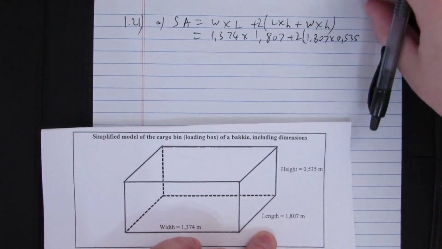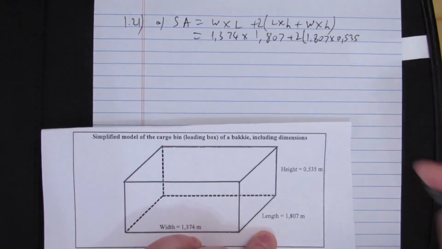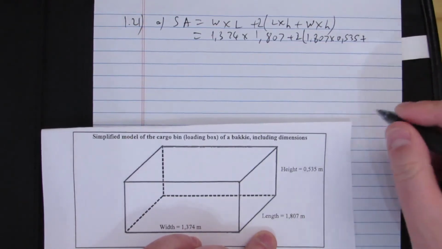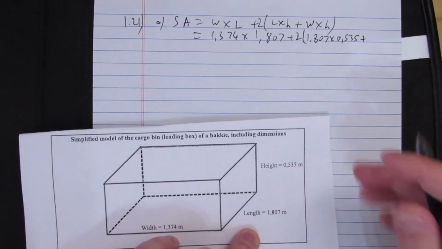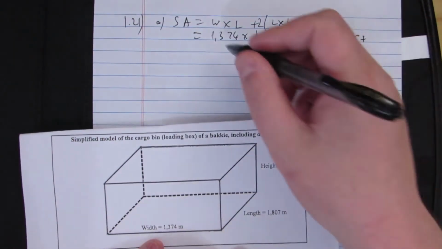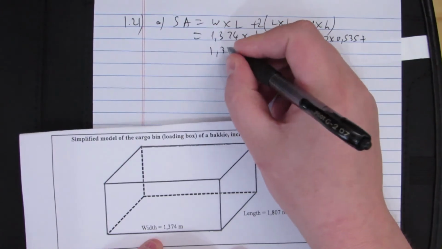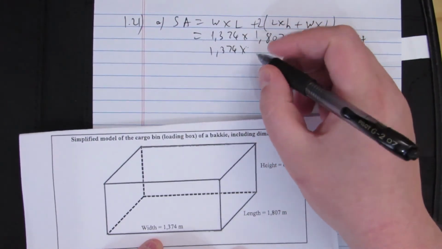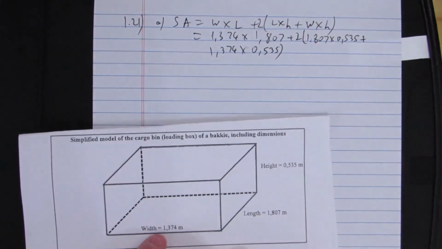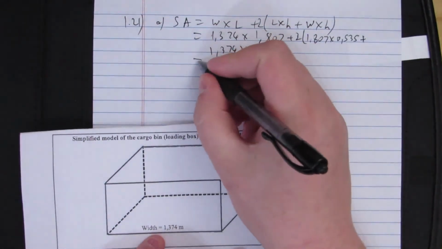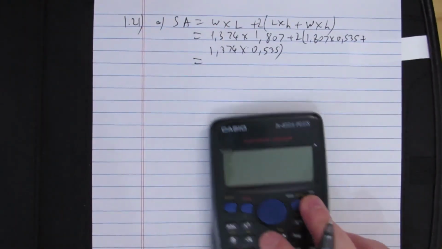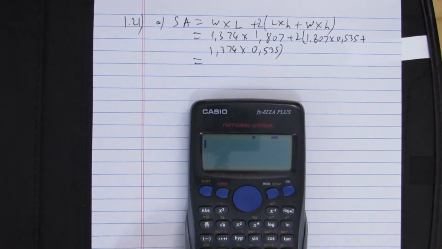Let's get that out of the way. And I'm adding to it. My width times my height: 1.374 times my height of 0.535. Alright. Let's plug that all into a calculator so that we can get this as simple as possible, just for the surface area.